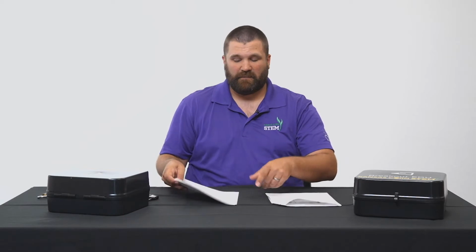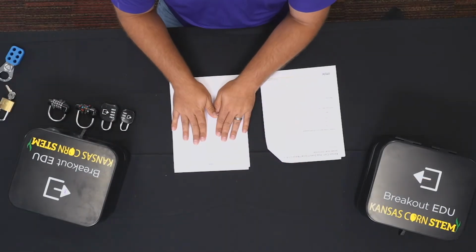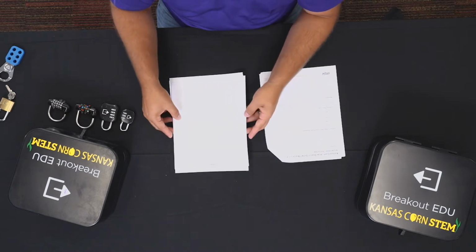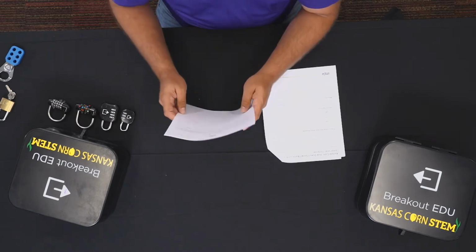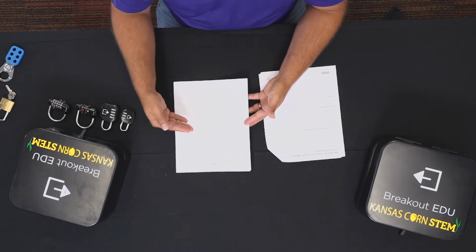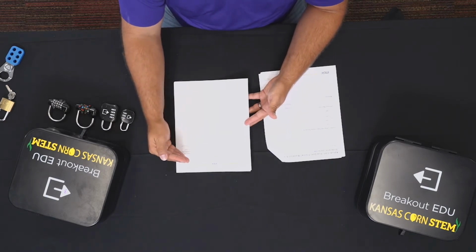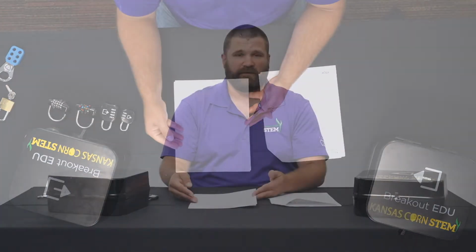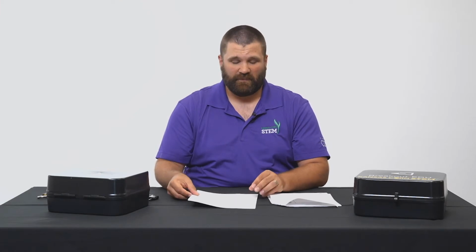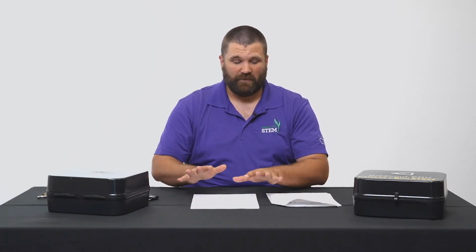So as we move forward through the lesson, the most important thing that we're going to want to look at is always a story. How are you going to engage your students in the lesson? So the story is titled, How Does It Grow? You can project this, probably for second graders, onto your board. If you want to print it off and give them an example, you're more than welcome to do that as well. All of these printouts are found at the kansascornstem.com website.